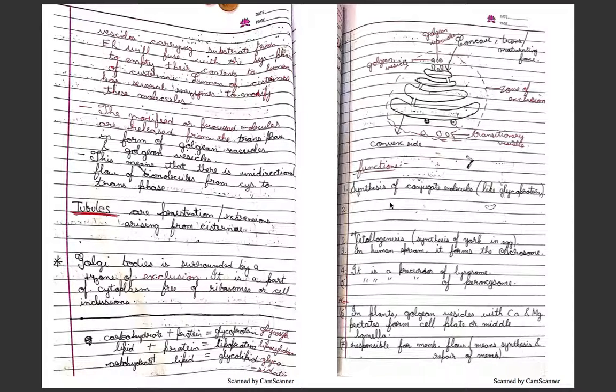Functions of Golgi body: synthesis of conjugate molecules like glycoprotein. It only synthesizes three conjugate molecules: glycoprotein, lipoprotein, and glycolipid. The formation of glycoprotein is called glycosylation, of lipoprotein is called liposylation, and that of glycolipid is called glycosidation.